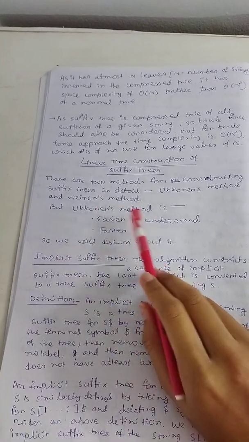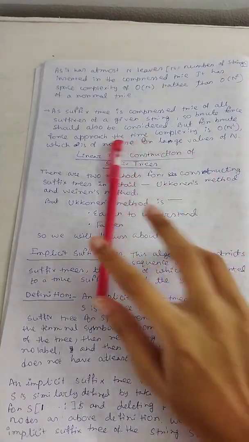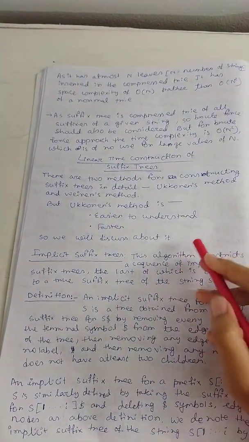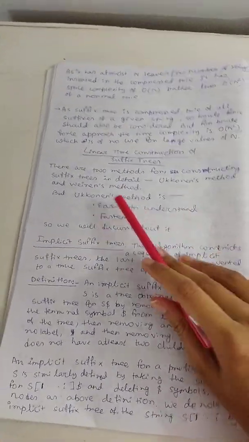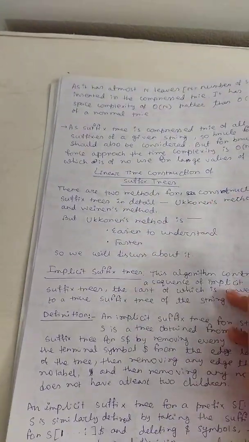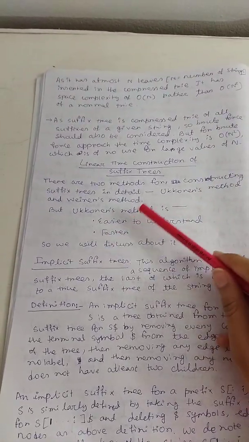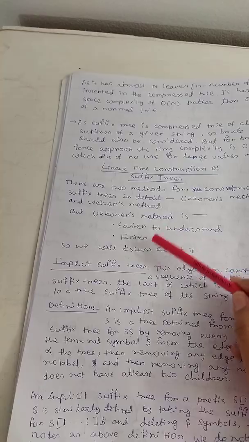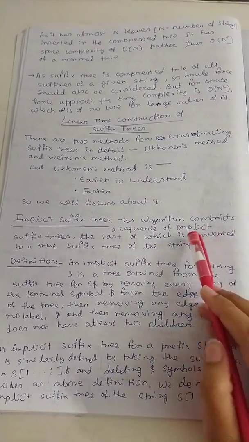But we will prefer Ukkonen's method over Weiner's method because it is easier to understand and also faster to analyze. Though Weiner gave the approach for the first time, we will prefer Ukkonen's for these reasons. So now let's discuss it.